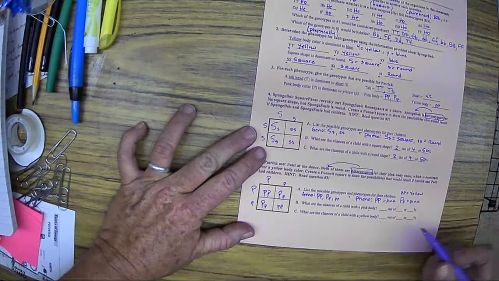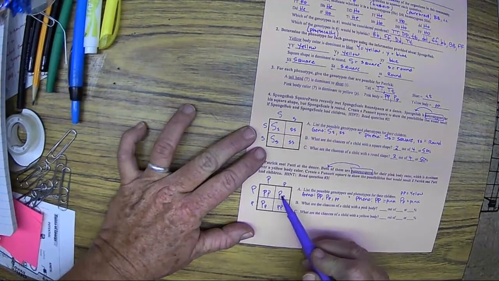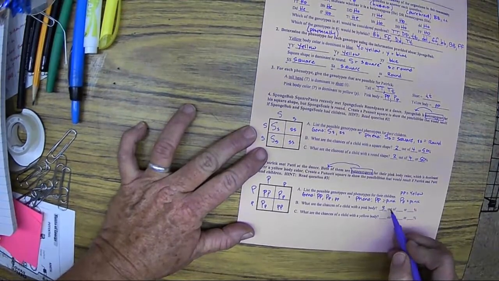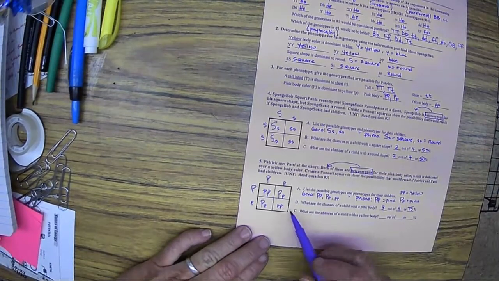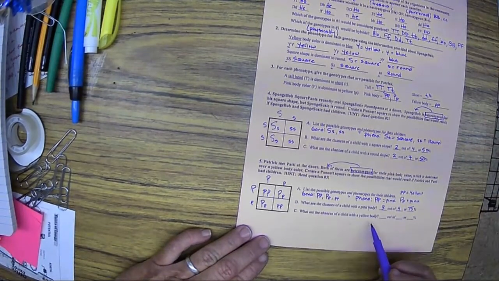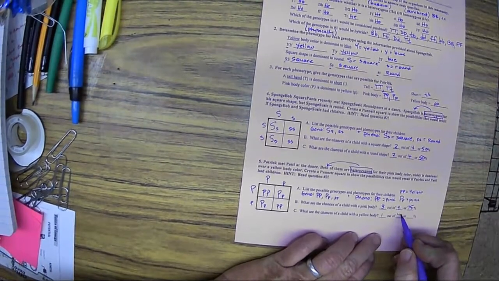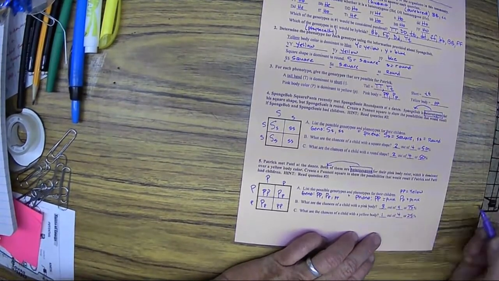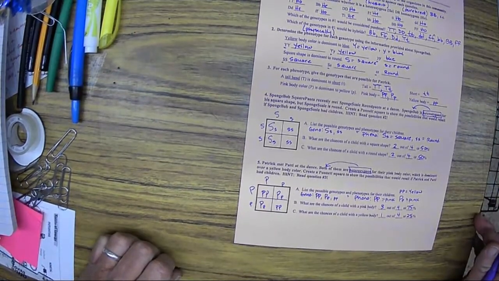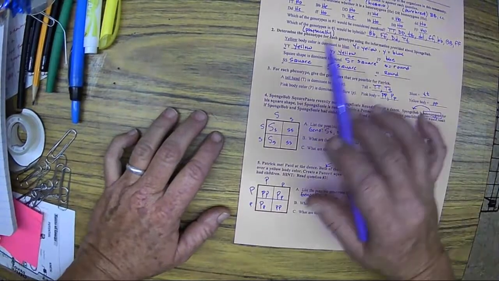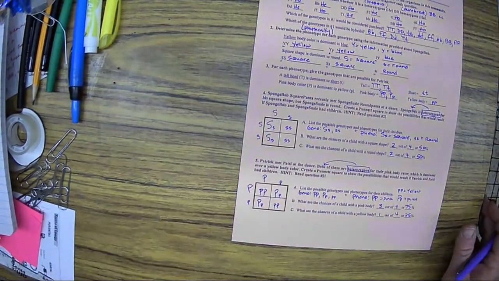Okay? What are the chances of a child with a pink body? Well, this one is going to be pink, this one's going to be pink, and this one's going to be pink. So this one's going to be 3 out of 4 for 75%. What are the chances of a child with a yellow body? This is the only one that could have a yellow body, so that's 1 out of 4 for 25%. Okay? So you have to pick out the important words when you're doing this activity. I modeled this entire thing so that you know how to do the back side. Now you're going to get graded on the 3 in the back.